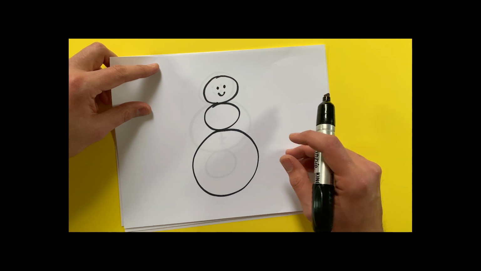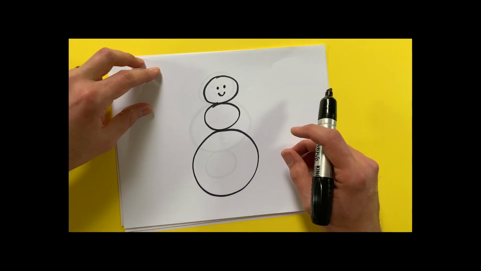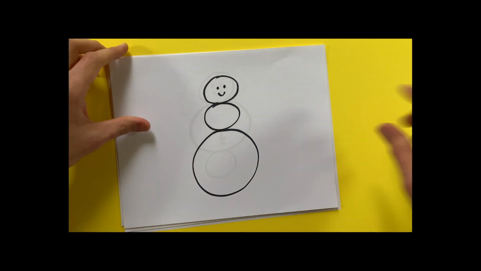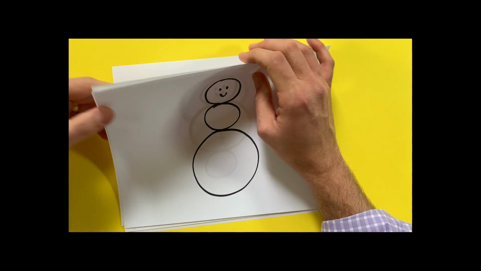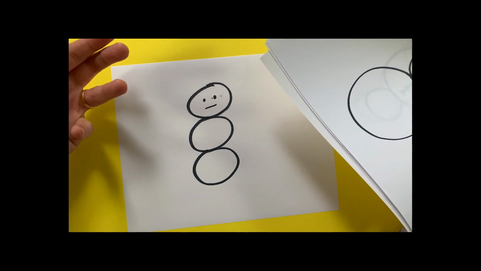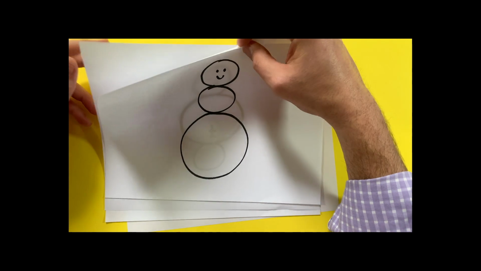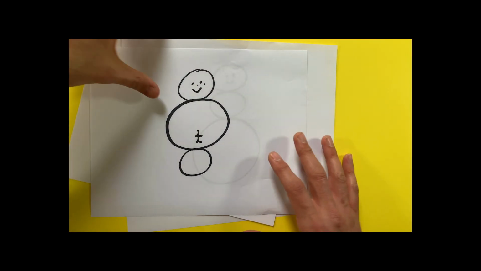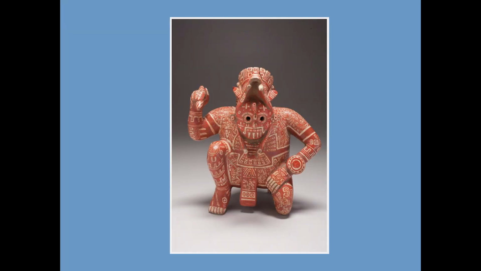That's called optimism, I think. So that's pretty cool, and that was pretty easy. That's how you can change a shape to make something go from okay to something more interesting, like a snowman with abs. That's pretty cool. So take a look at this guy that I found on the Kimball Museum's website, in their permanent collection. That's pretty cool.